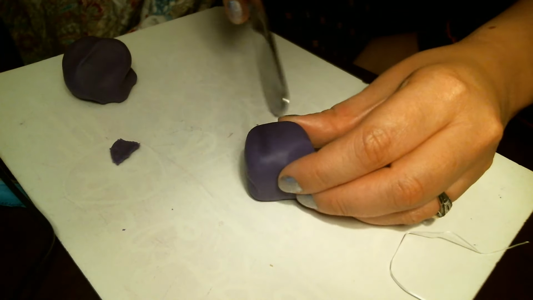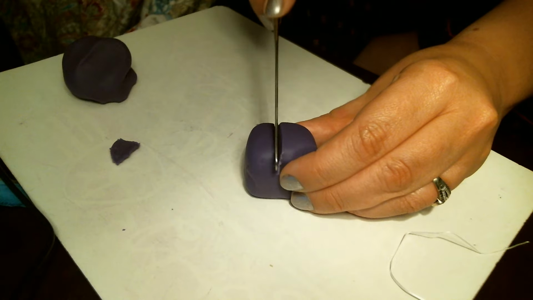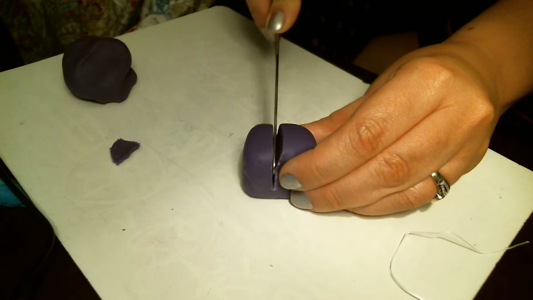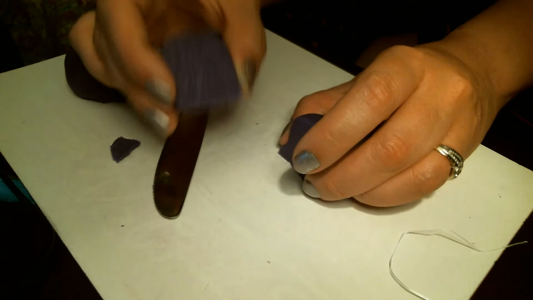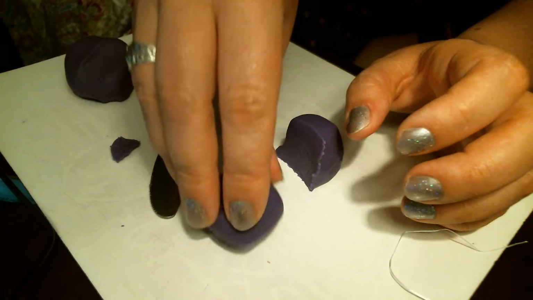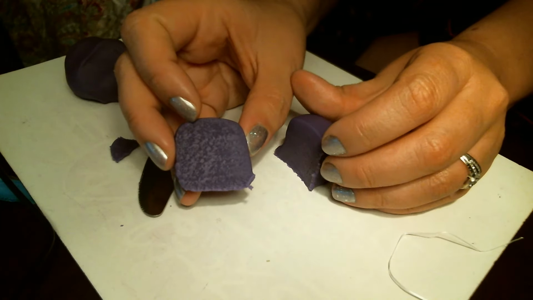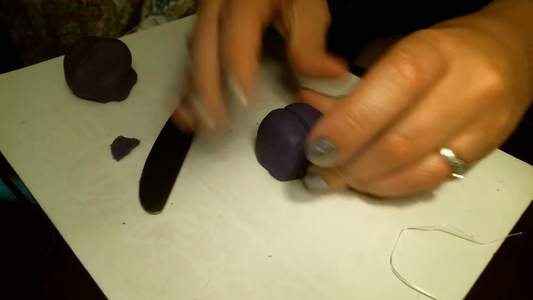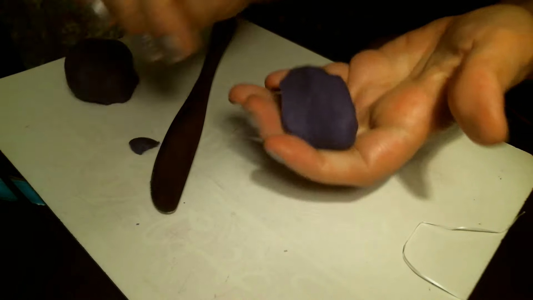Now, if I slice it, let's say, perpendicular to the base, perpendicular means at a 90-degree angle, the base is what it's sitting on, then what is this shape? Like if I took this and made it into a stamp, ta-da, what is that shape? It is a square. Okay, that is the entire idea behind what we're doing today.